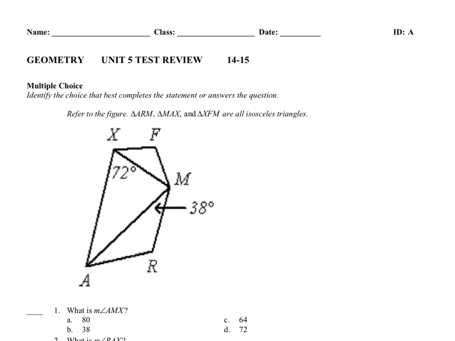Okay, this is the review for the Unit 5 test. Numbers 1 through 5 are using this diagram right here. What we are going to do is use this information. It says that these three triangles are all isosceles triangles, meaning two of the sides are congruent.